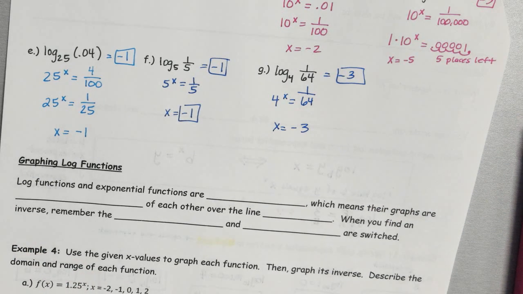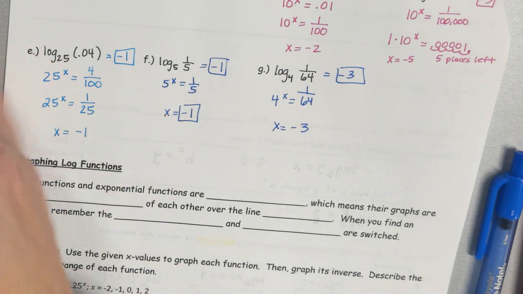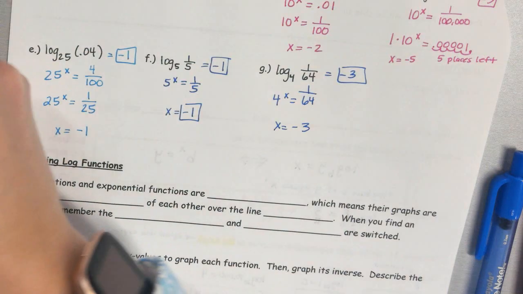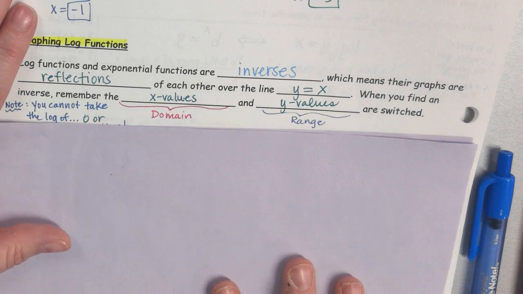Okay. All right, then we will go to graphing. So we are going to be doing some graphing of log functions.